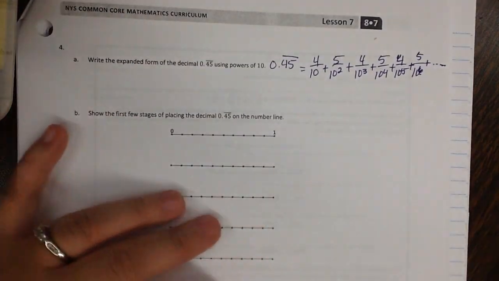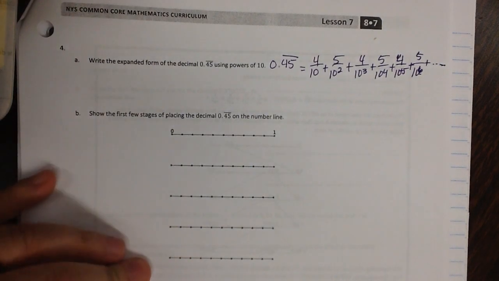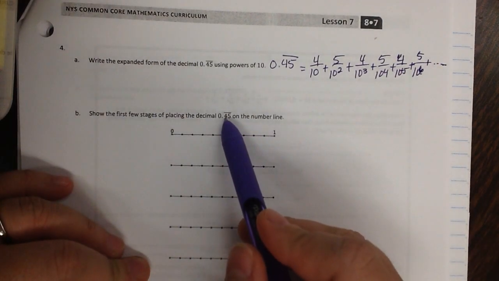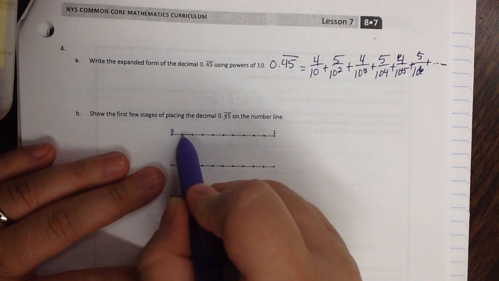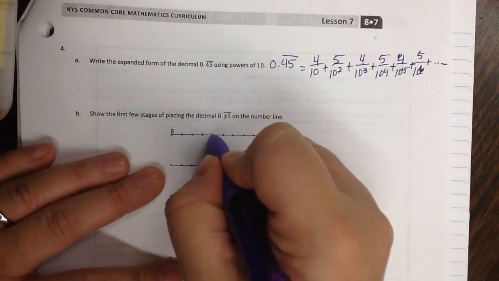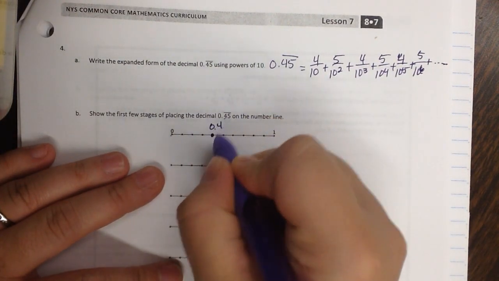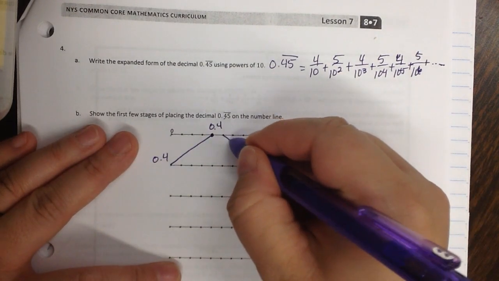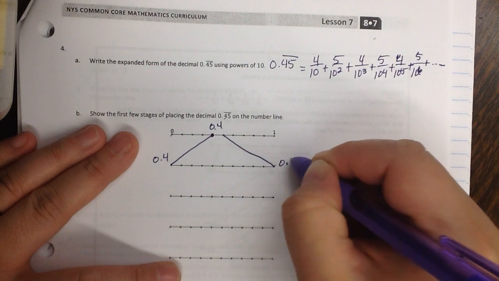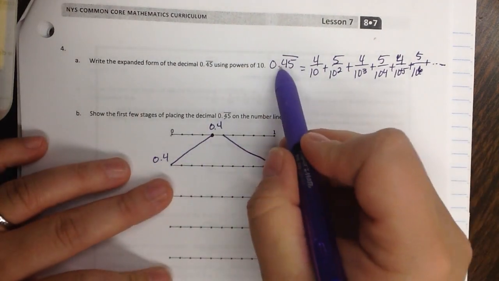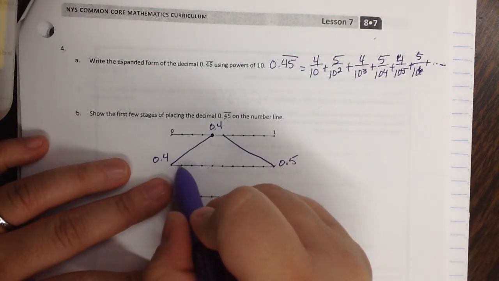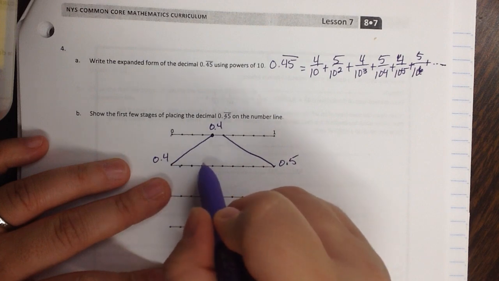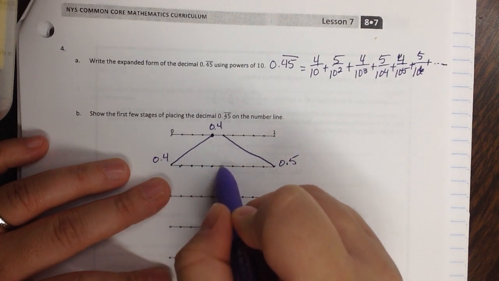So now we're going to put that on the number line. So 0.4 is what we're going to do first. So 0.1, 0.2, 0.3, 0.4. So it's between 0.4 and 0.5. And then we're going to do 0.41, 0.42, 0.43, 0.44, 0.45.